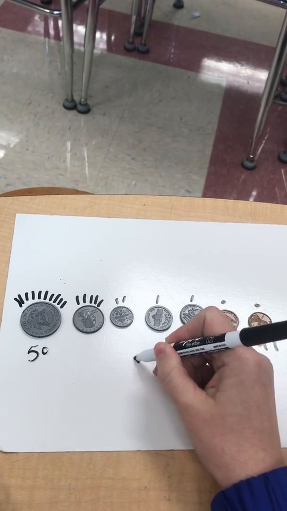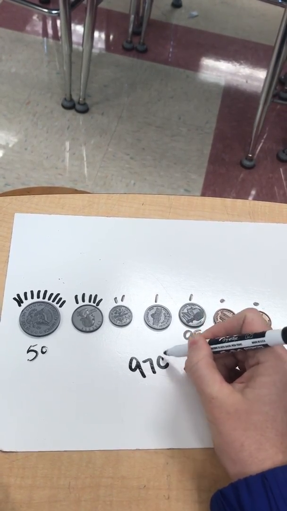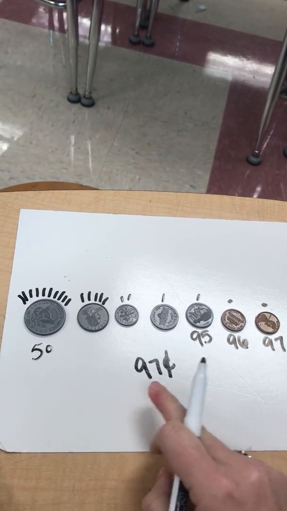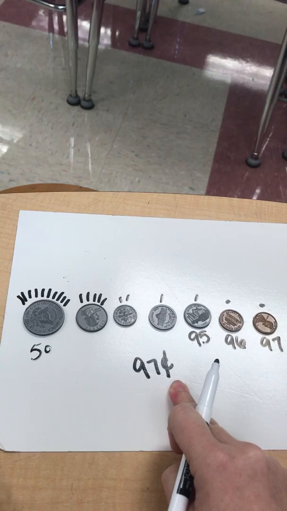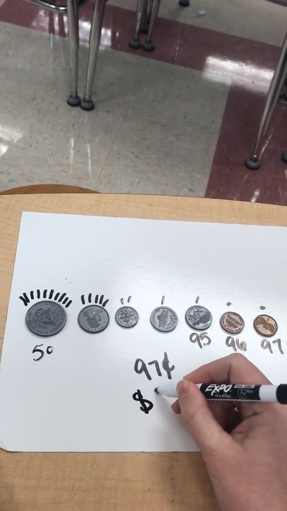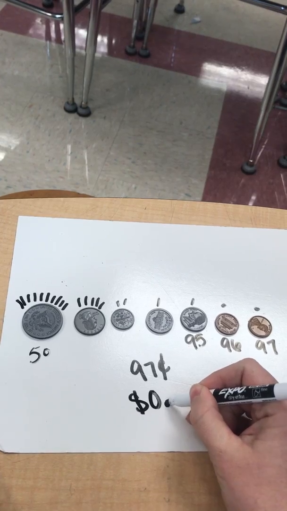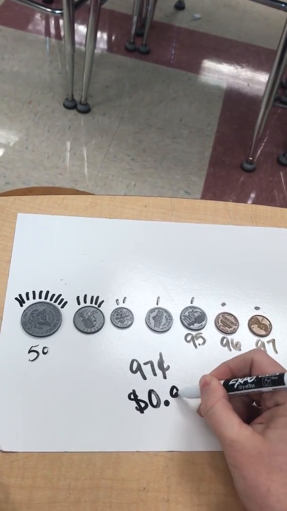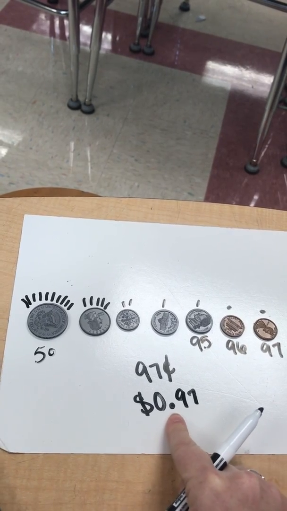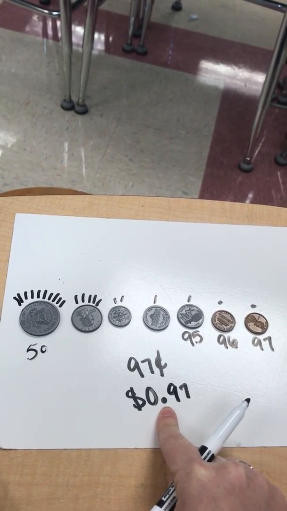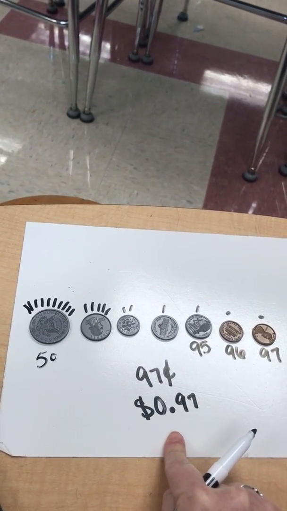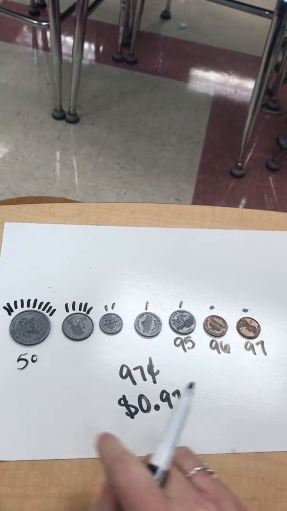They do have to write it with the cent sign and the dollar sign. So the first way would be with the cent sign, and I tell them you write it just like how you say it, 97 cents, and then your cent sign. The dollar sign just means that they have $0 and 97 cents. So $0, and then when they say "and," they learn to put that decimal. So they need to become familiar with writing it both ways, with the cent sign and the dollar sign.